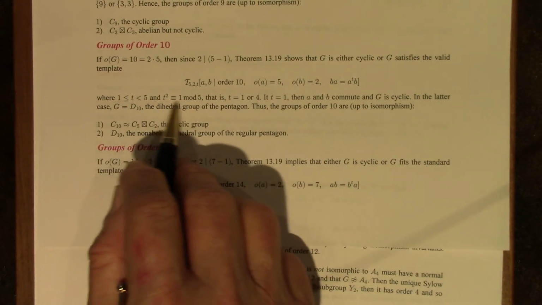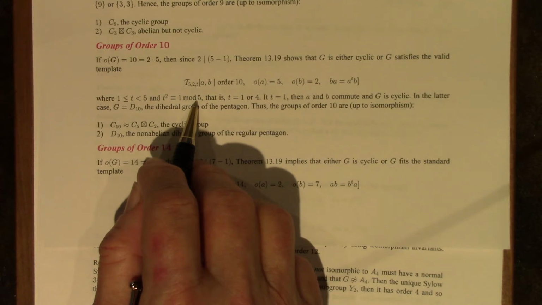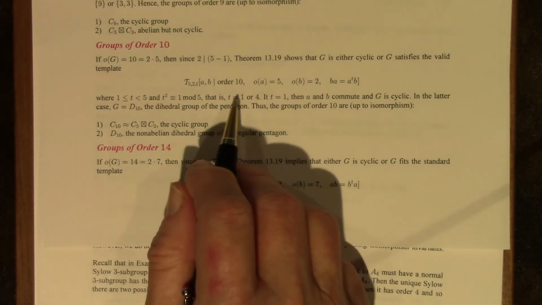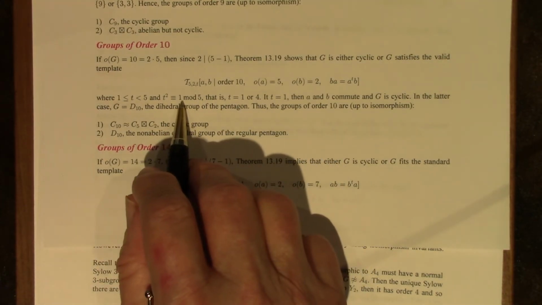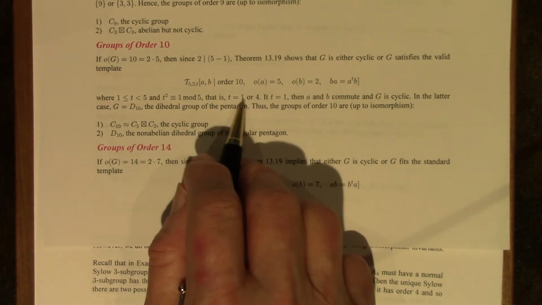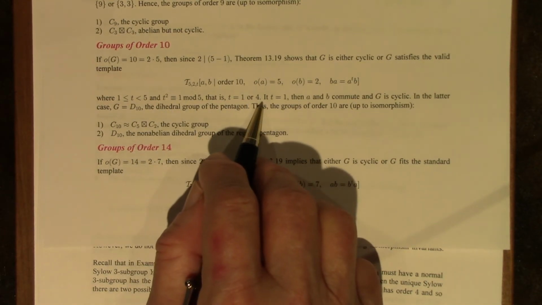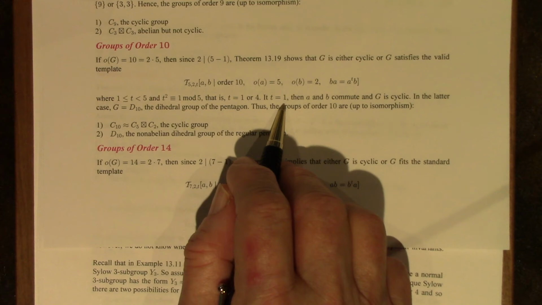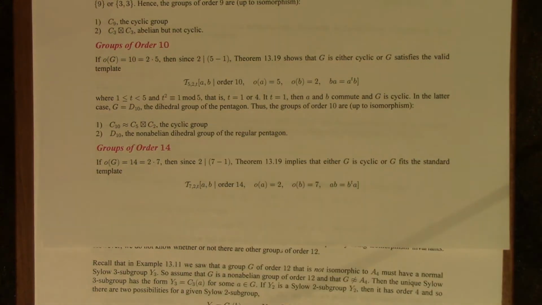And this is the validity condition, the t condition. And it turns out that the t's that satisfy this are t equals 1 or t equals 4. For t equals 1, we're back to the abelian case.